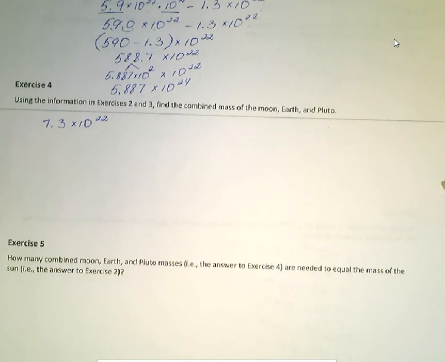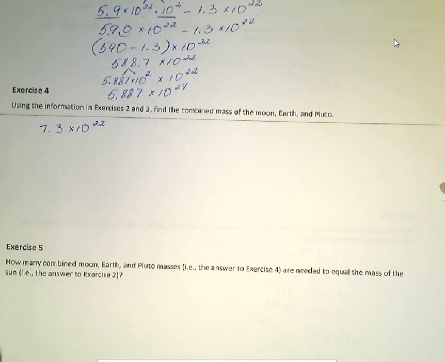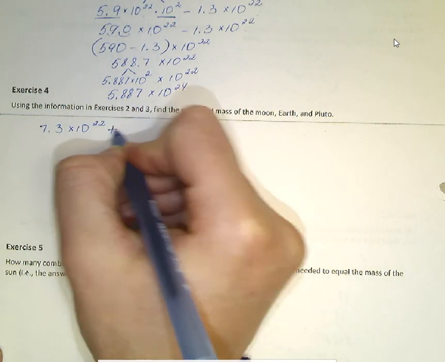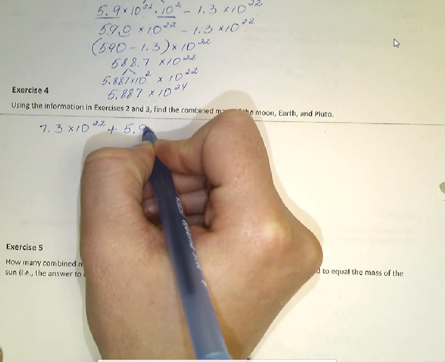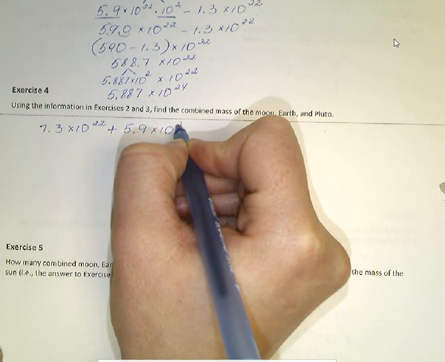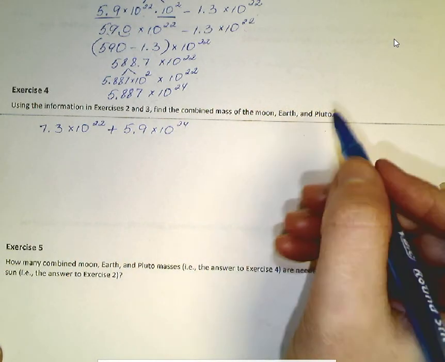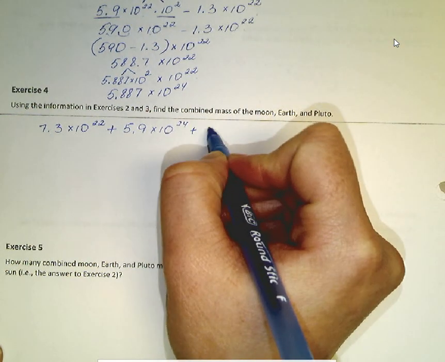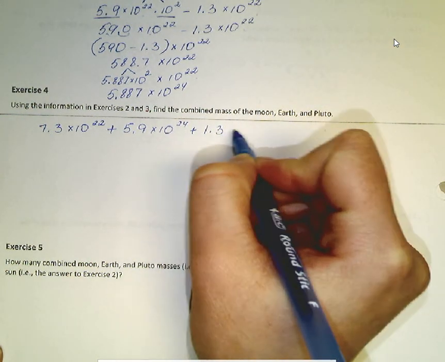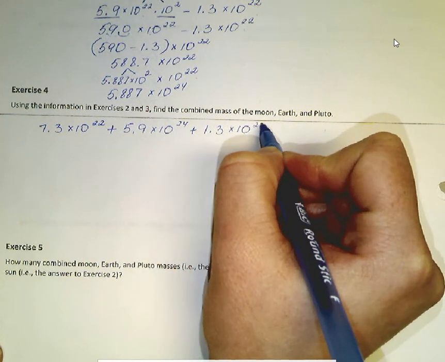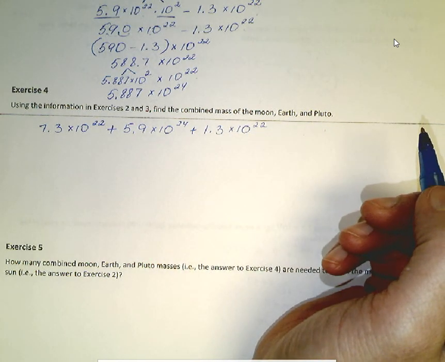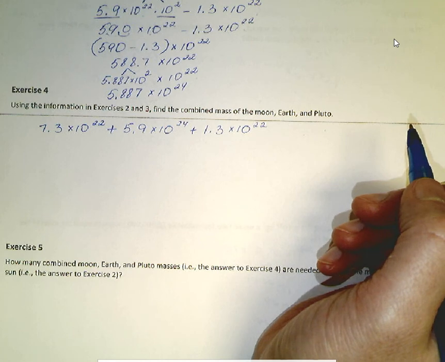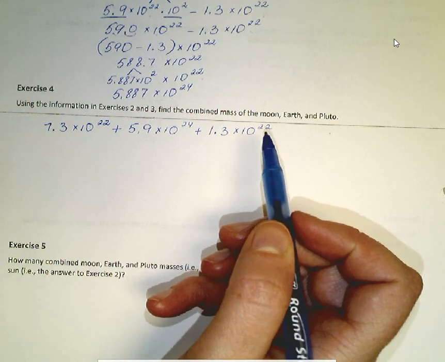The mass of the Earth is 5.9 times 10 to the 24th. And the mass of Pluto from here is 1.3 times 10 to the 22nd. Okay, so since we are looking for combined mass, that's why we are adding the 3 together. That's why we are using addition.